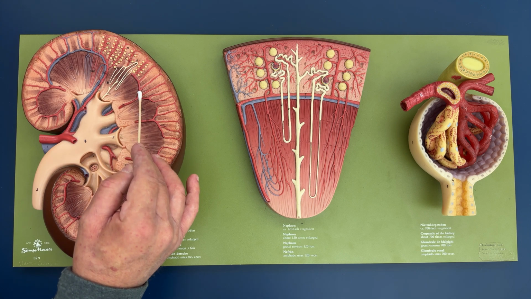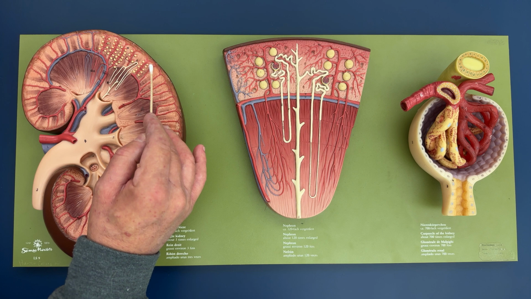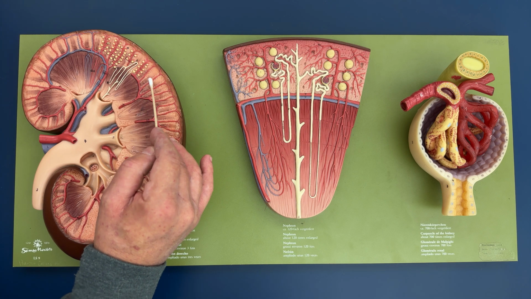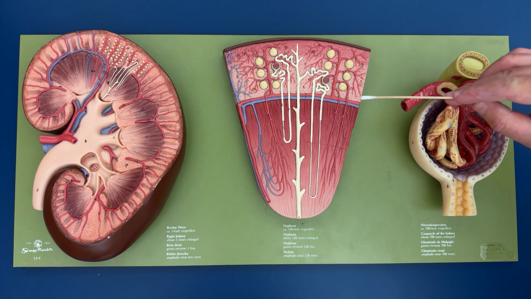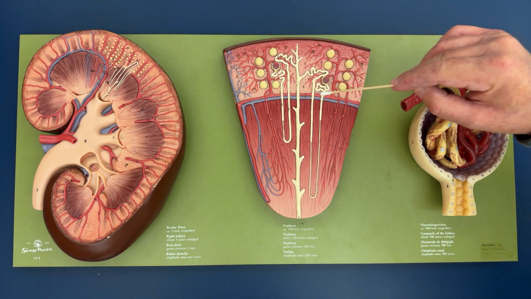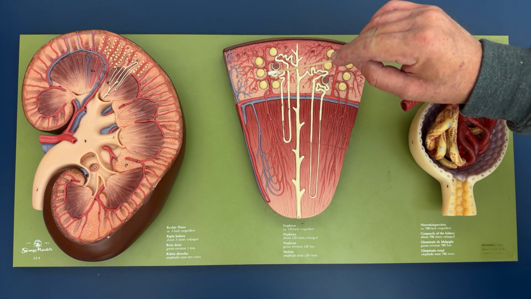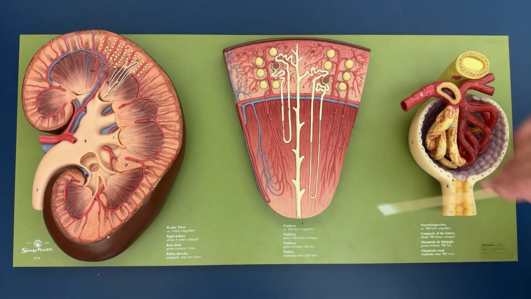And so the arcuate here, and these are the interlobular or cortical radiate. So taking a look at this other view, this is the arcuate artery, and this is an example of an interlobular or cortical radiate artery.